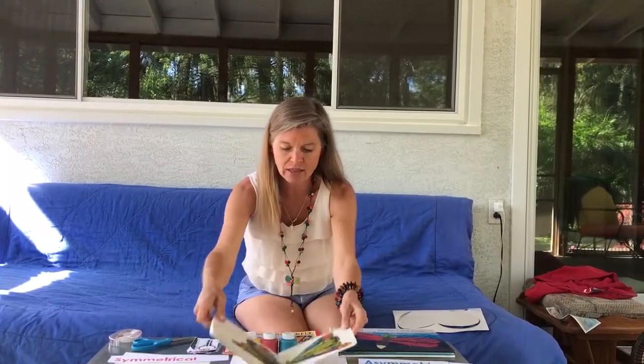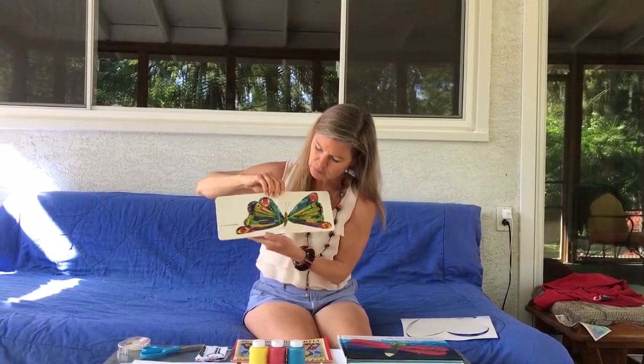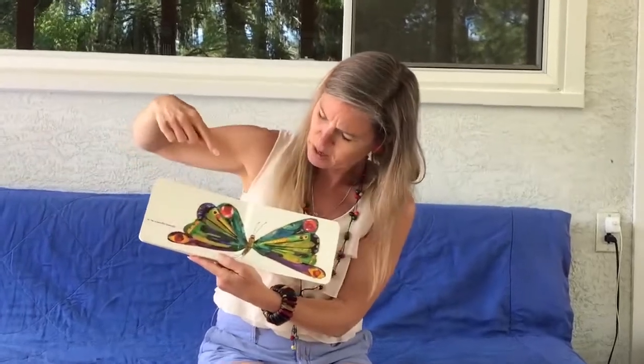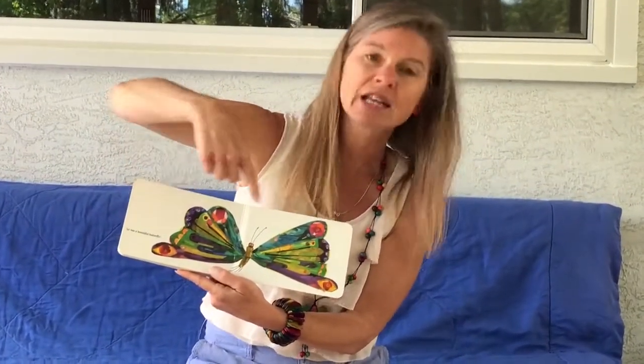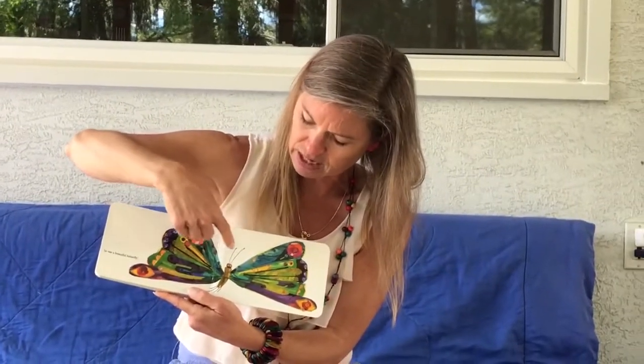So if we look at the Very Hungry Caterpillar book, and here he is when he's turned into a butterfly, if we part this down the middle, we can see that there's a wing on this side and there's a wing on this side, and there's an antenna over here and an antenna over there. And we know that a butterfly is symmetrical. He's the same on both sides.